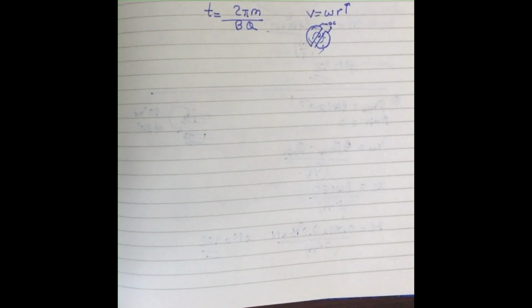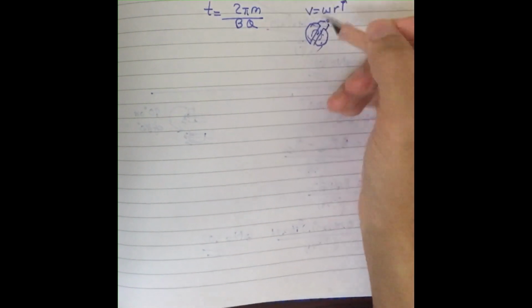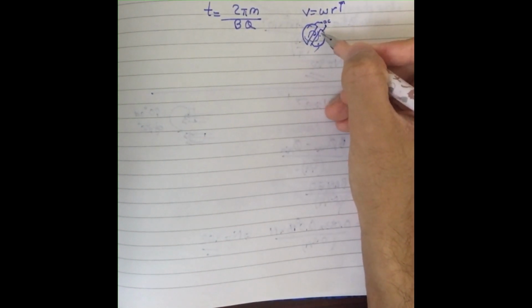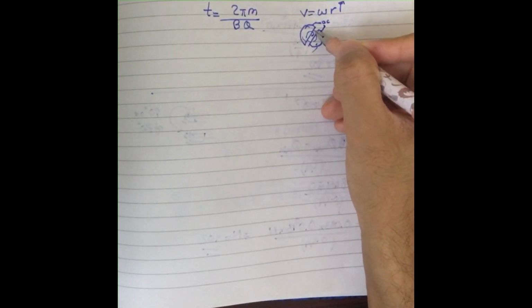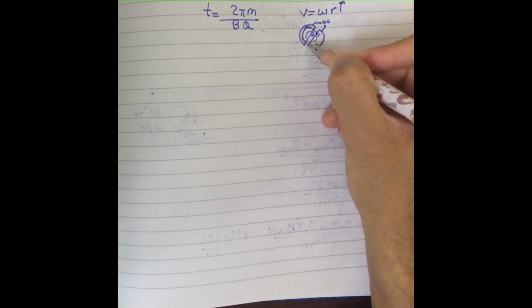So we use a fixed frequency for the potential difference, because of the potential difference across the gap, this is the gap. When you use the correct direction, you increase the speed, which means it goes to a longer radius.